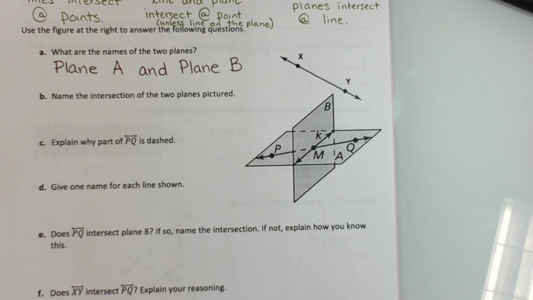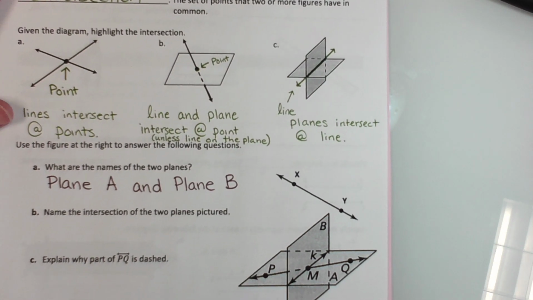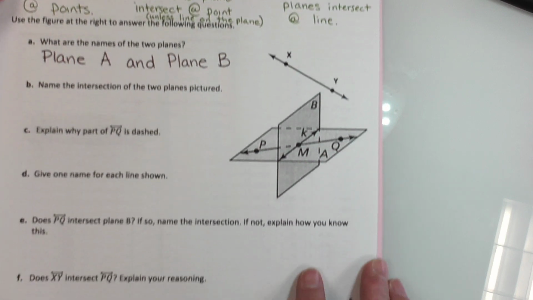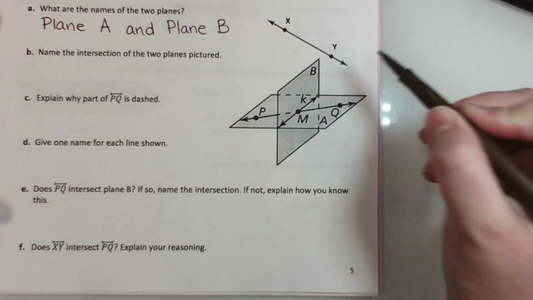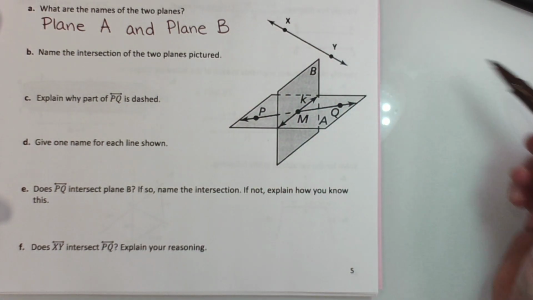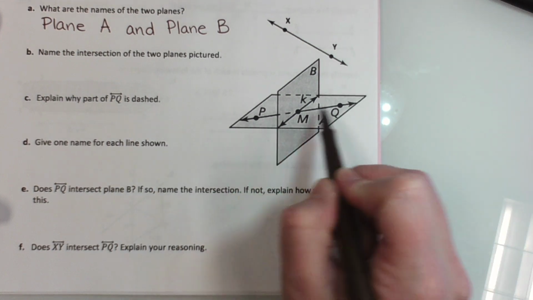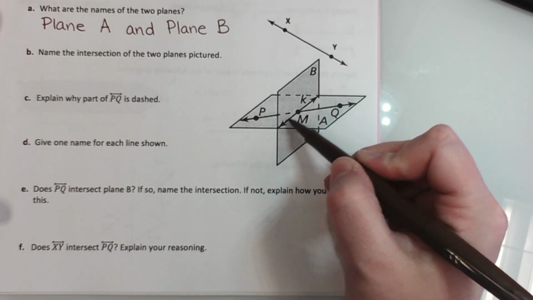Question B, name the intersection of the two planes pictured. When two planes intersect, you should be telling me that the intersection is a line. I see 3 lines in this picture. Is this where the two planes hit one another? No, definitely not. That one? No. This one? Yes. What is the name of that line?